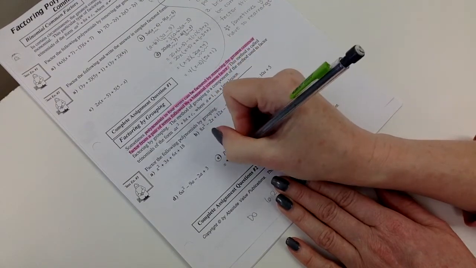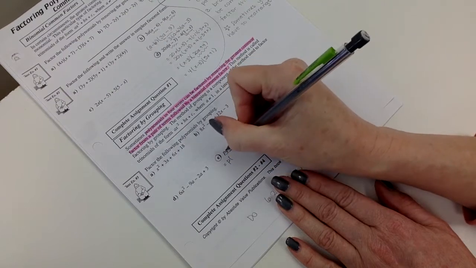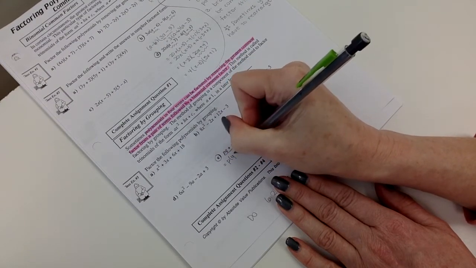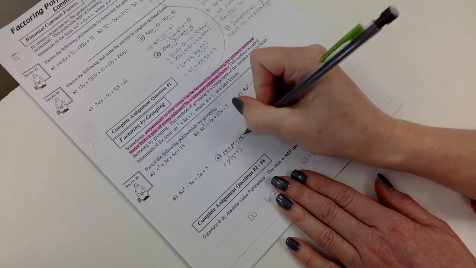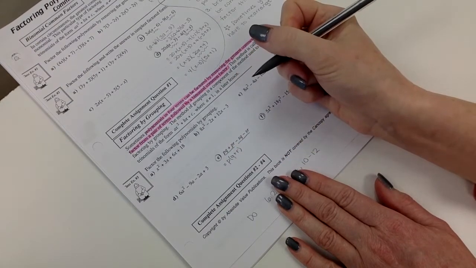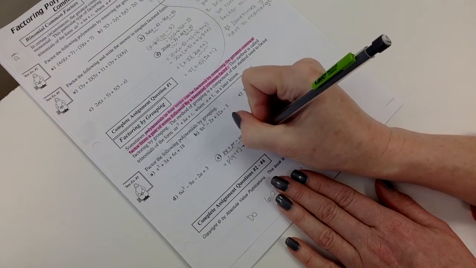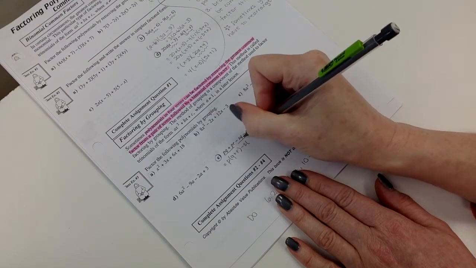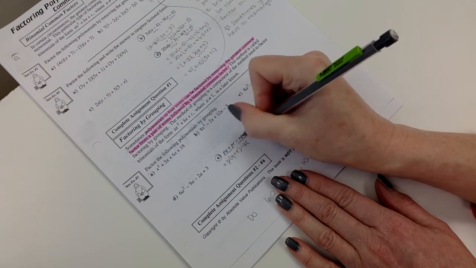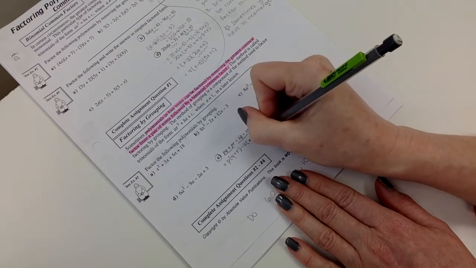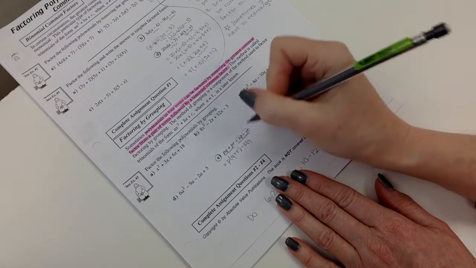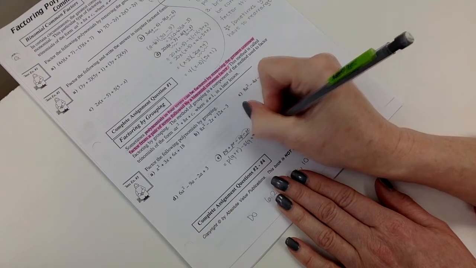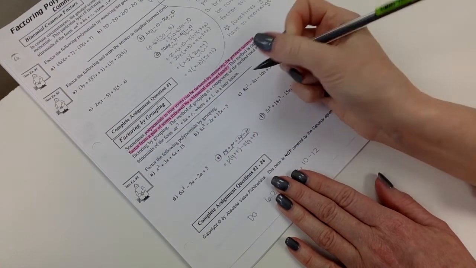So a p is common to both of those. Divide by p and divide by p. Here I can factor out a negative s. So negative s divided into this term is going to give me a q, and negative s divided into the second term will give me plus r. And that's what I'm looking for.